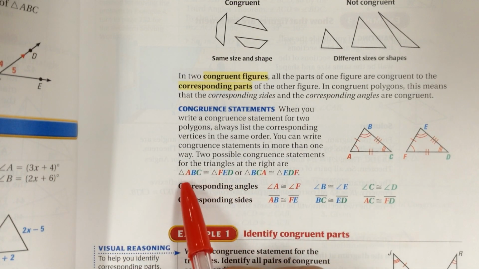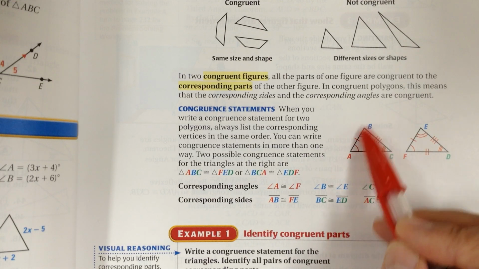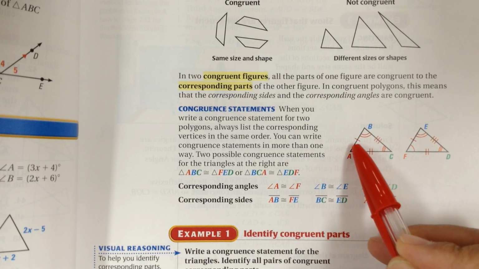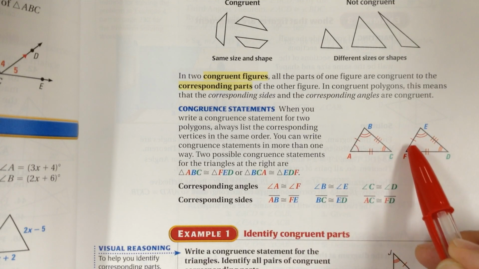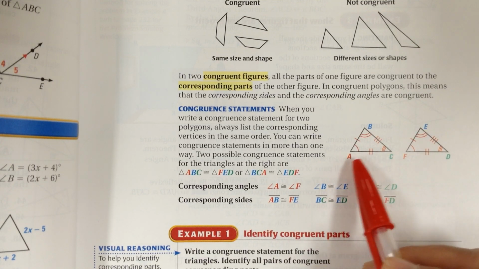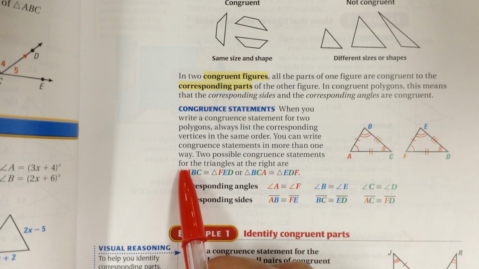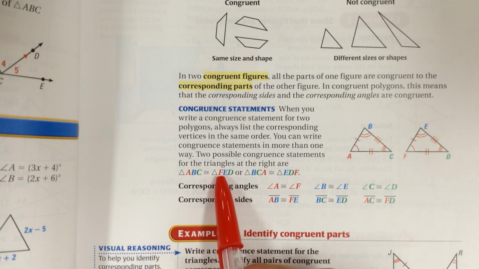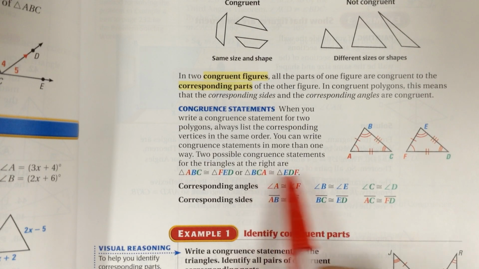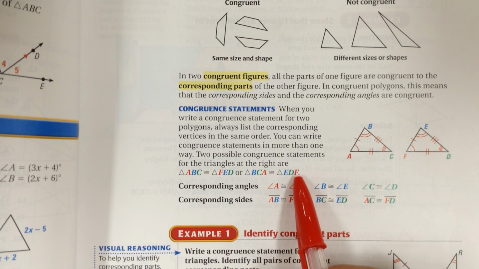Notice over here angle A has a single arc, and angle F has a single arc. That means no matter how you write it, the A must match with F. Over here, A is in the beginning, so F must be in the beginning. Over here, A is at the end, so F must be at the end also.